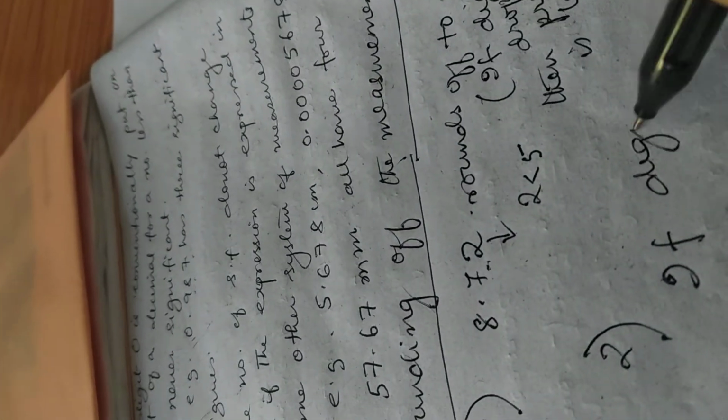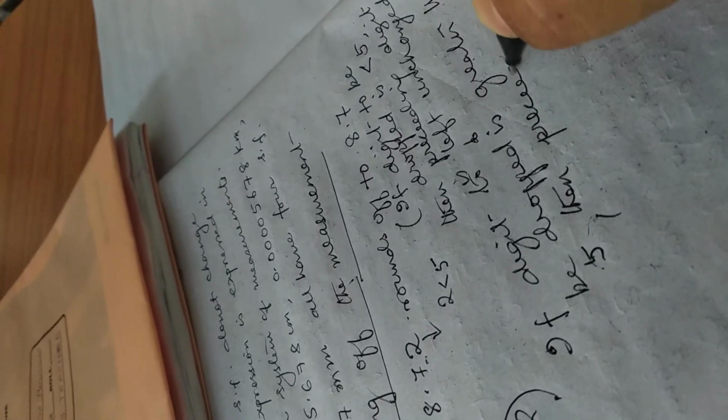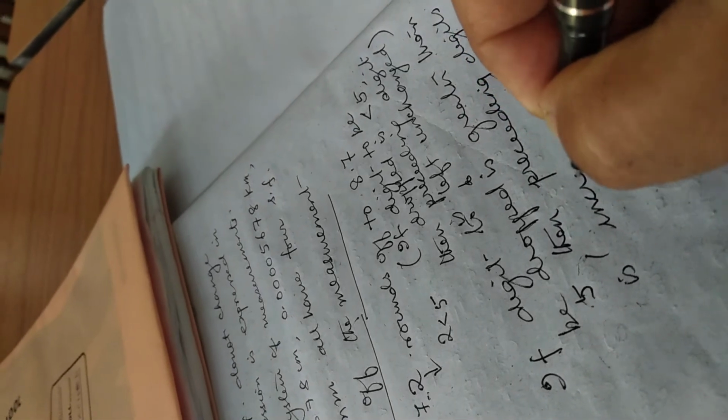Second rule: if the digit to be dropped is greater than 5, then the preceding digit, preceding means before, is increased by 1.